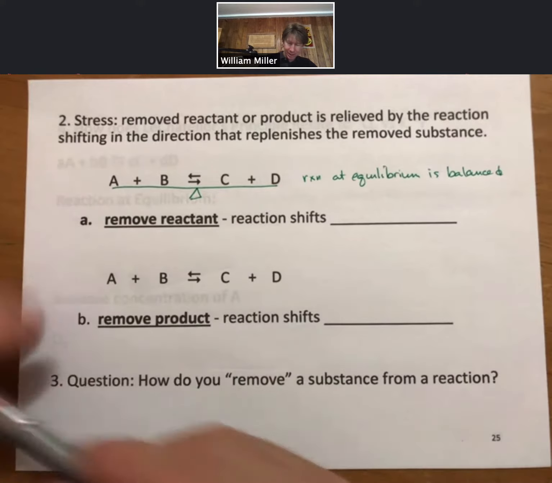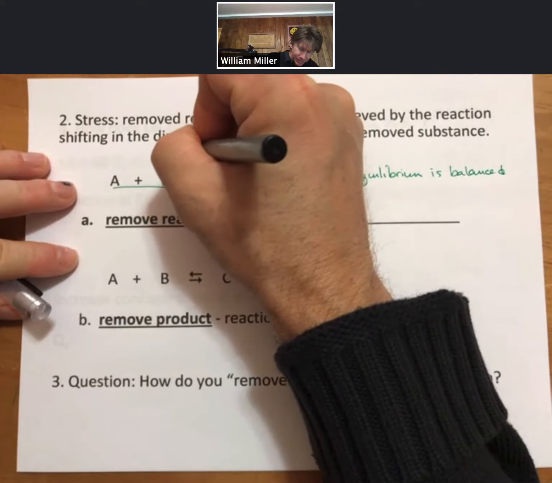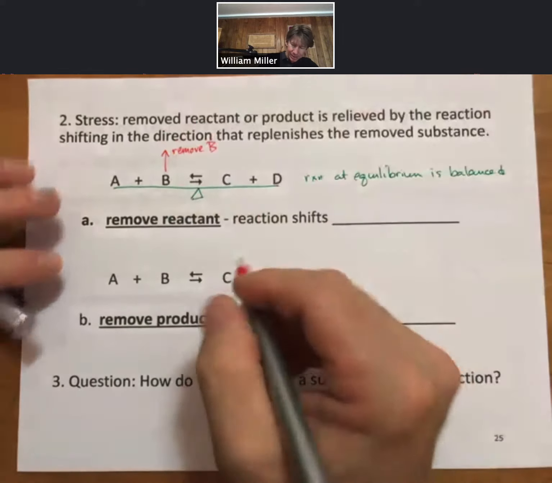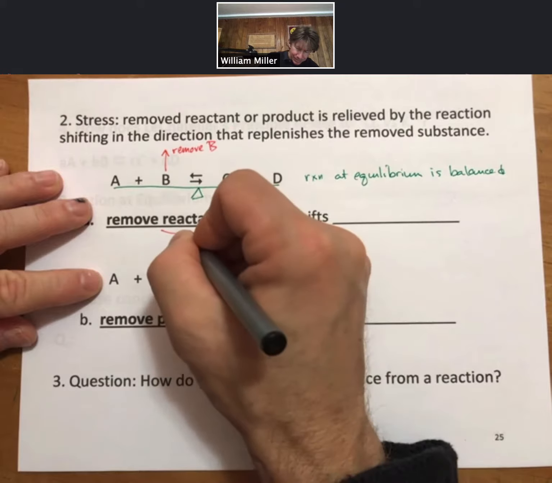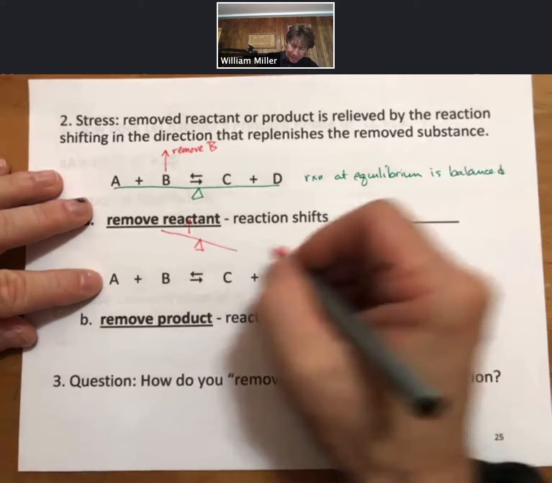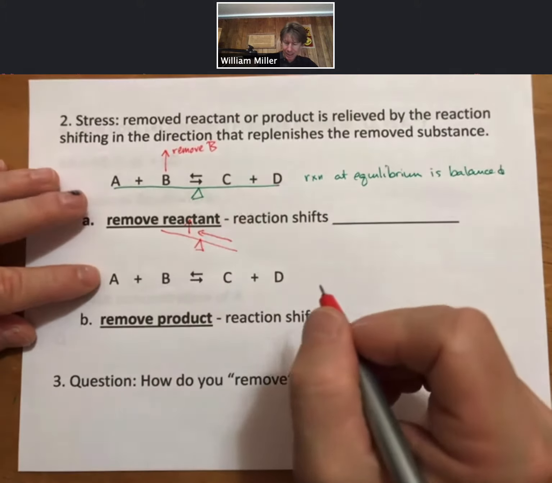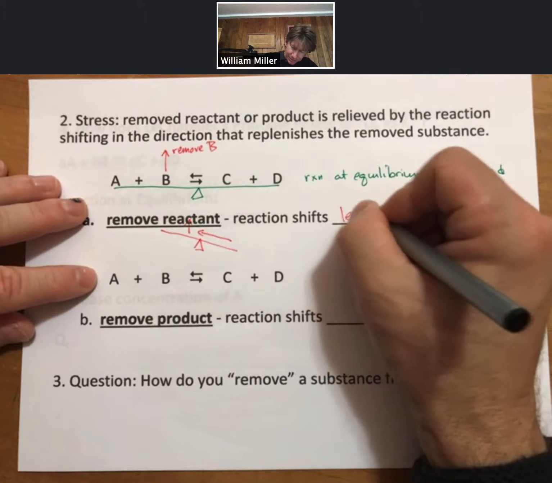So let's remove B. Then our seesaw is lighter on the reactant side, and the reaction shifts. So if it took some away, it makes more, shifts left.